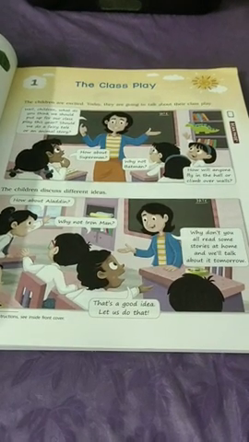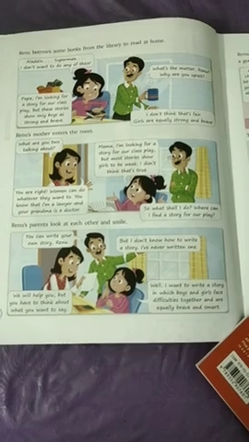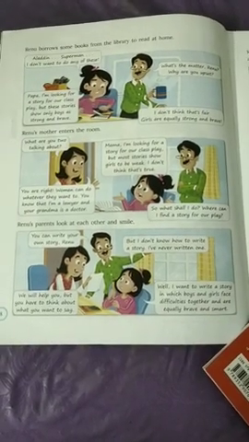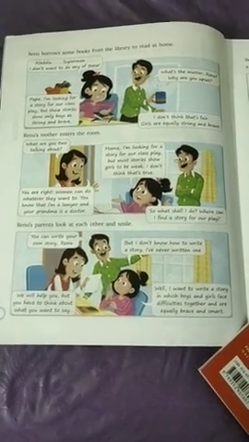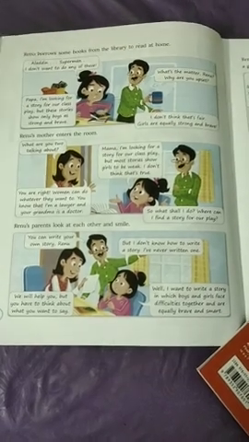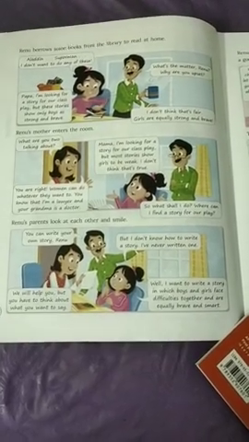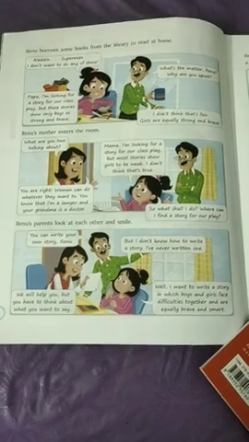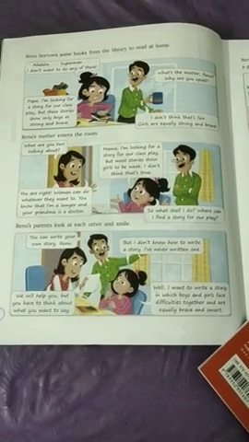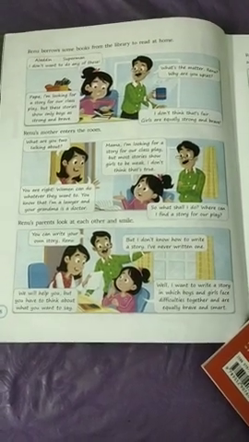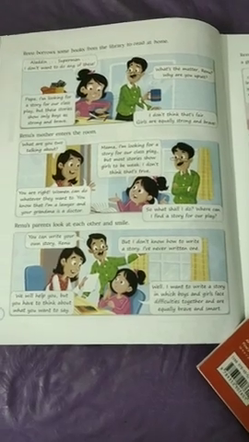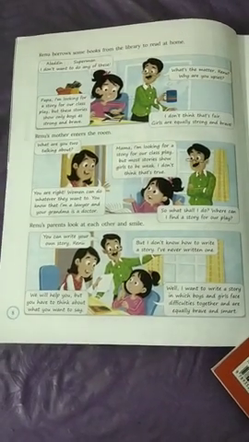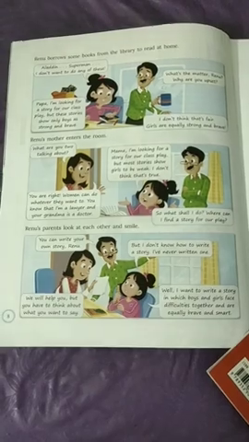Let's continue. So now there's a girl named Renu who borrows some books from the library to read at home. Okay. So, Aladdin, Superman, I don't want to do any of them. What's the matter, Renu? Why are you so upset? Papa, I'm looking for a story for our class play.